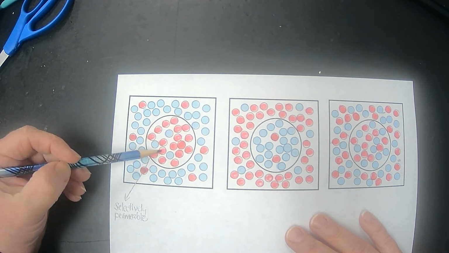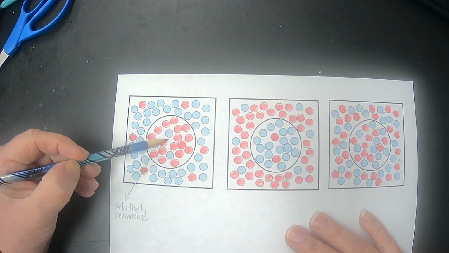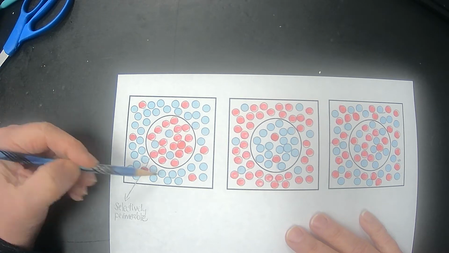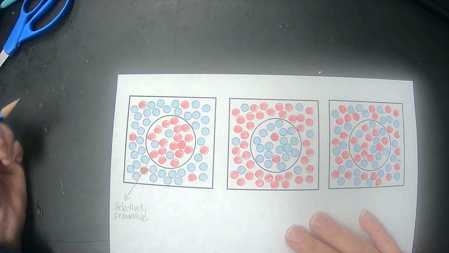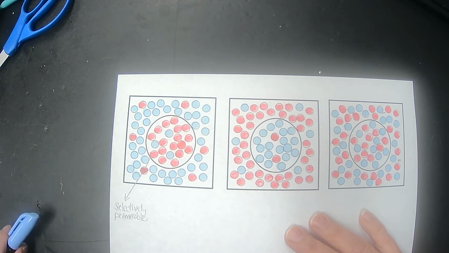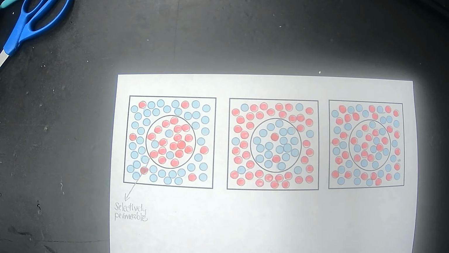Okay, intracellular. So extracellular, intracellular. And I could count all these water molecules up if I wanted to, and it would show you that there's more outside than inside. Water moves down its concentration gradient.